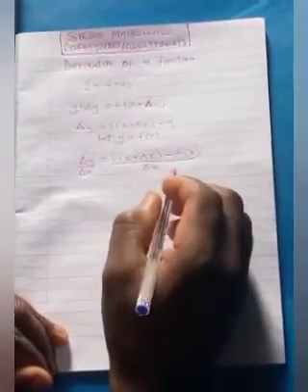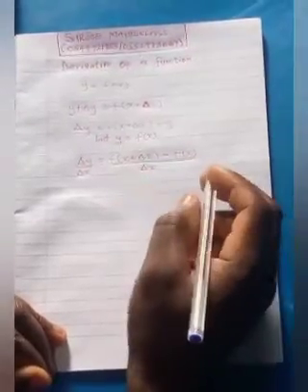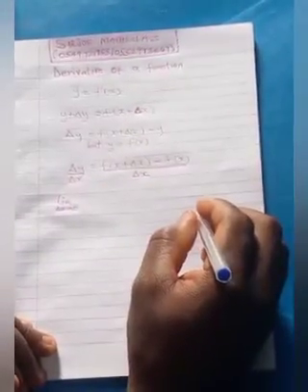And here, we have to take the limit of the change that has occurred, that is the change in x. So here we are going to get the limit as change in x approaches 0.